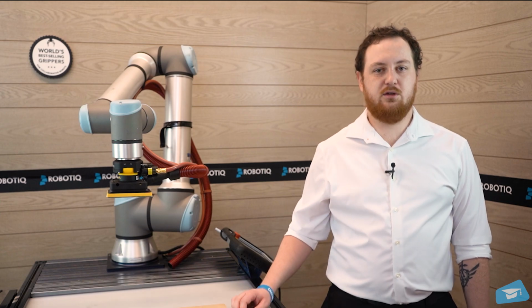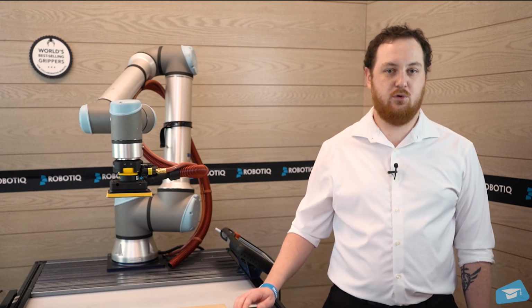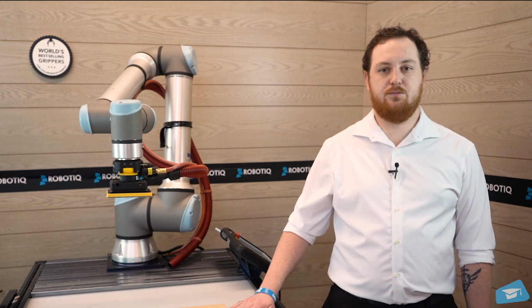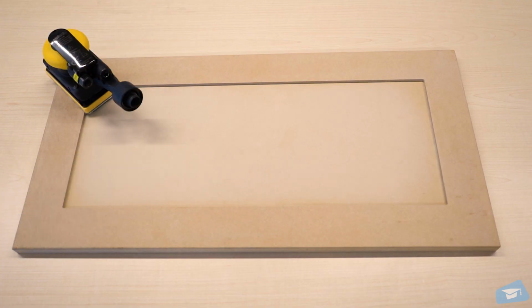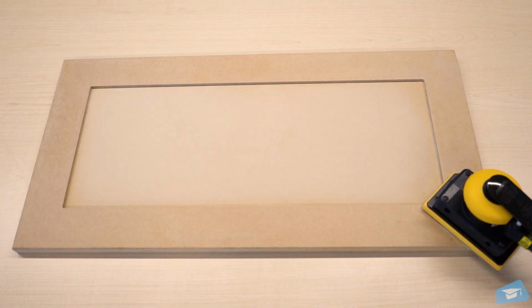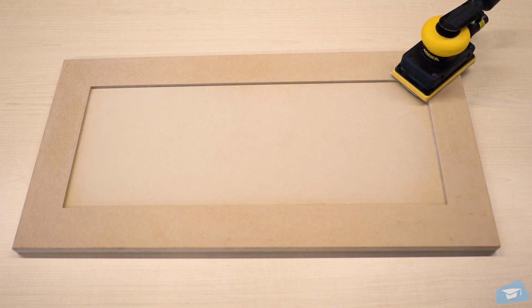For the frame sanding, we recommend to sand the frame at 45 degrees at each corner. It will help to keep the sanding paper well fixed under the sanding pad when climbing the inner edge of the part.